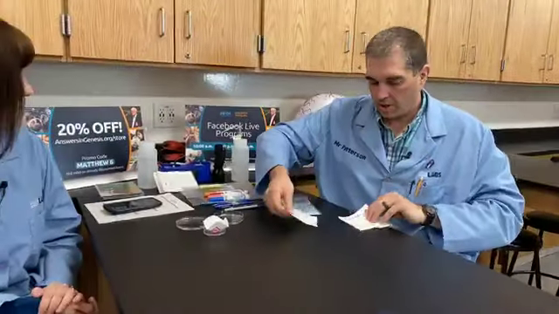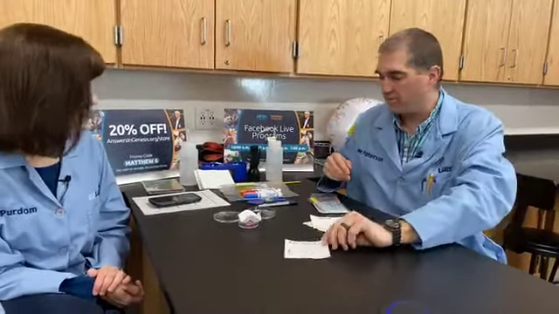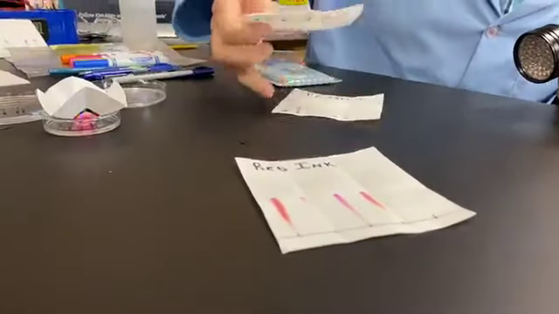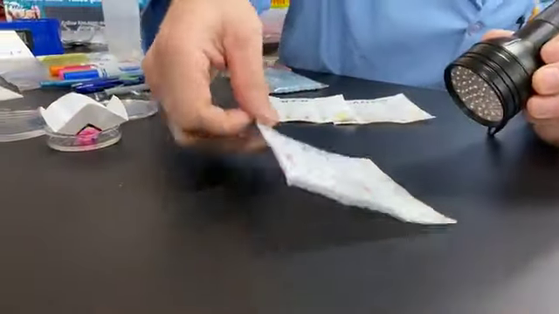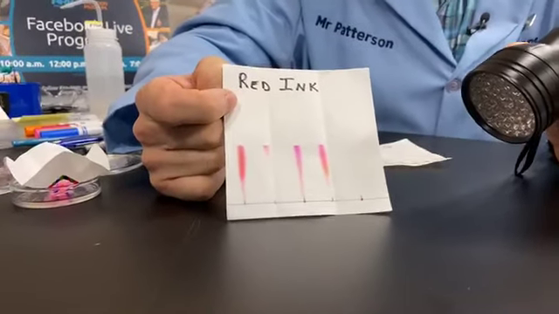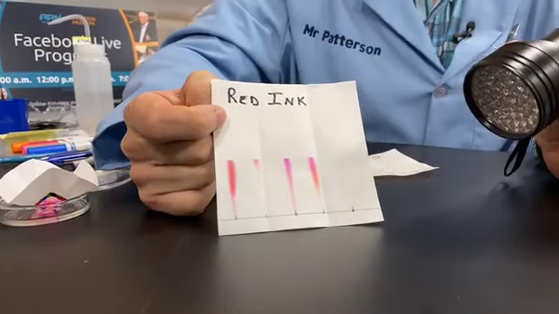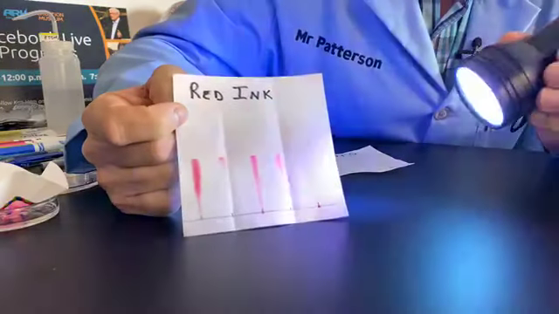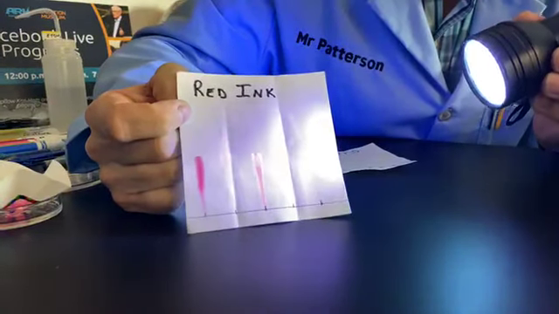So here's an example of lots of different red inks. We're going to turn the lights off here in just a second so we can show you something else. Here's an example of a bunch of different red inks that I used. So I found different pens around the office that use red inks. And another amazing thing about inks is manufacturers will often put UV dyes into them.